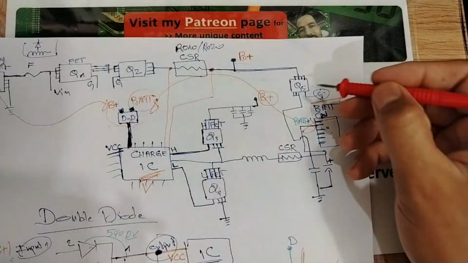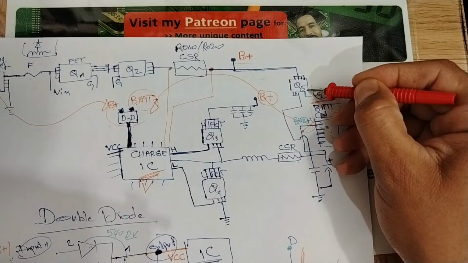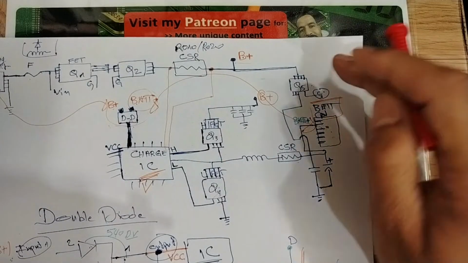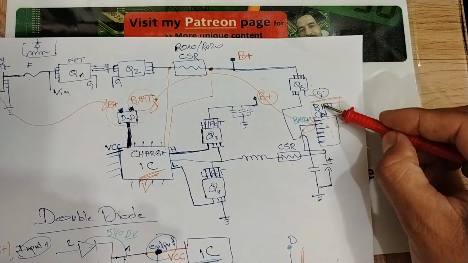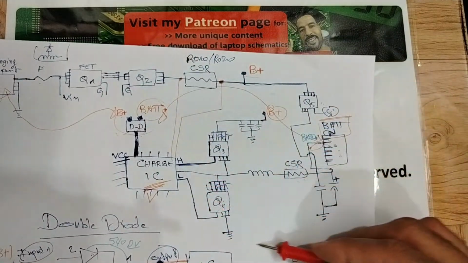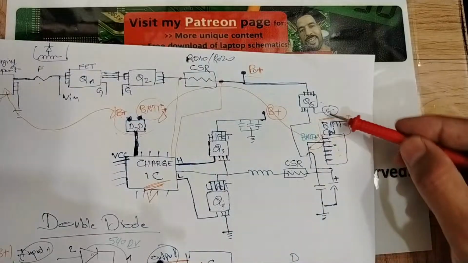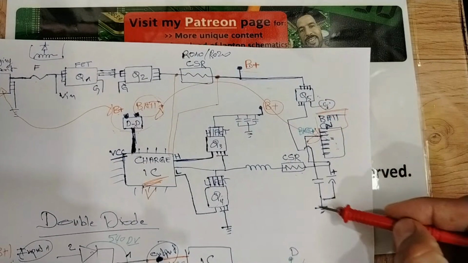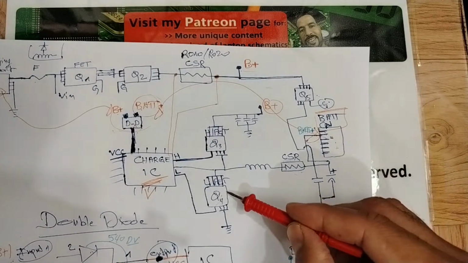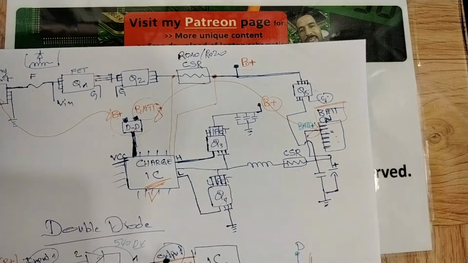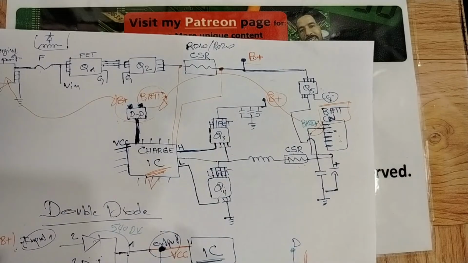Also, this MOSFET could be failed. But this MOSFET, if it's failed, is basically not connected to the ground, so this one is excluded. Here, always you have to check components connected to the ground. And what is the component connected to the ground?